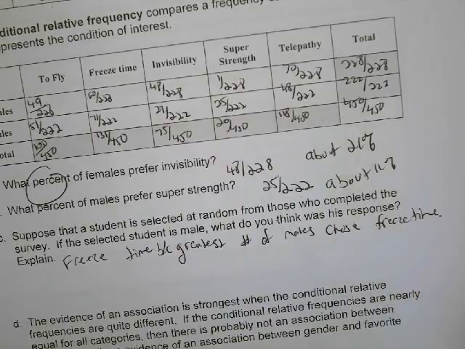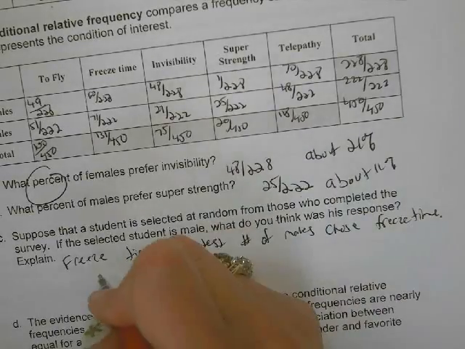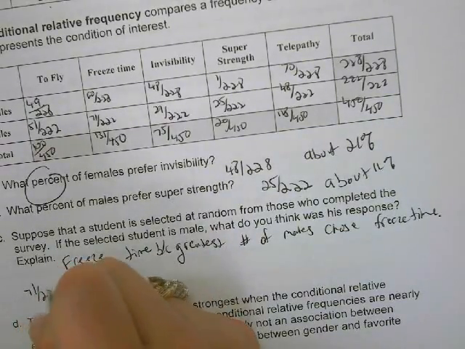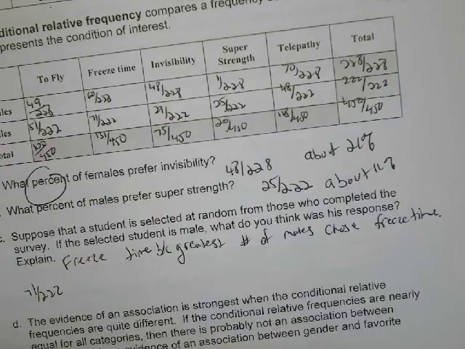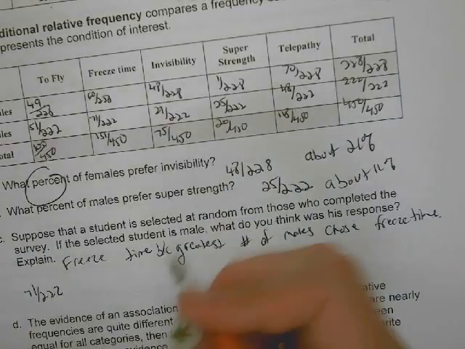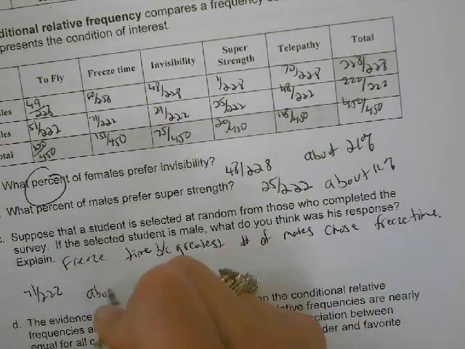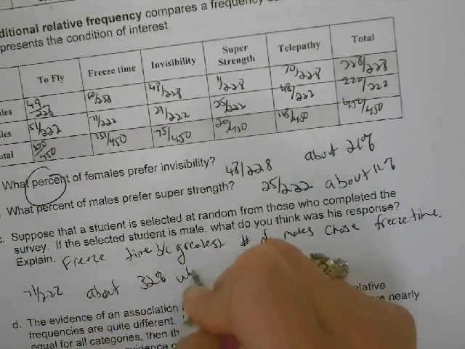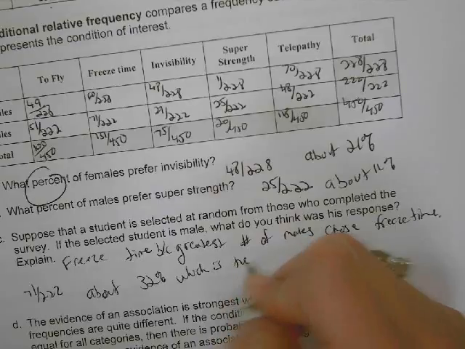Okay, so let's see, 71 out of 222. Let's see what percentage that is out of 222. So about 32%, which is the highest for the males.